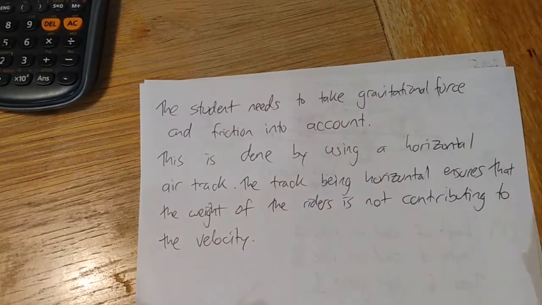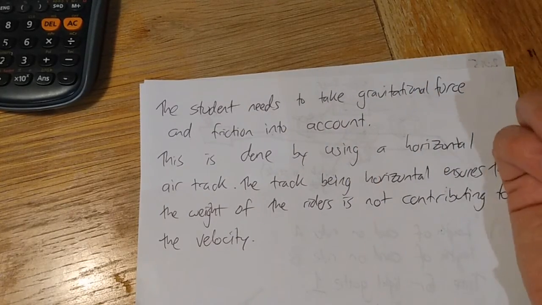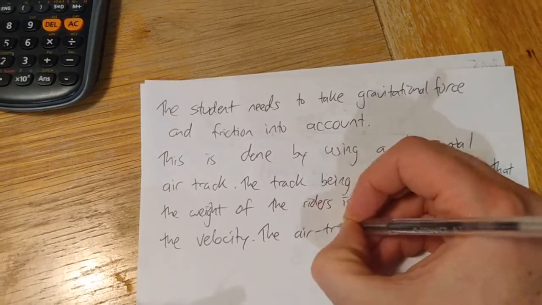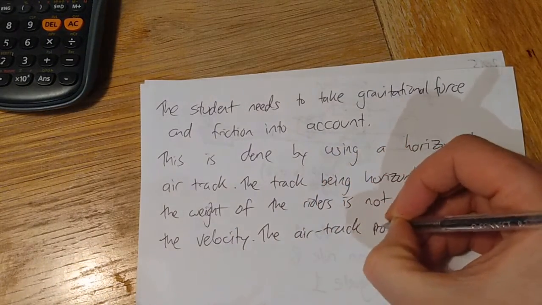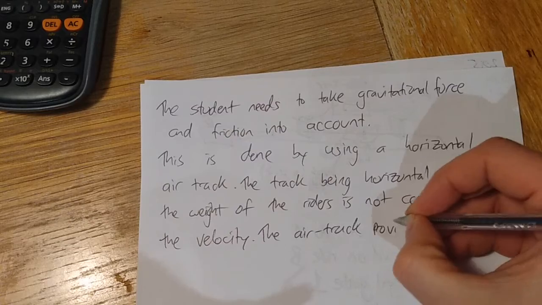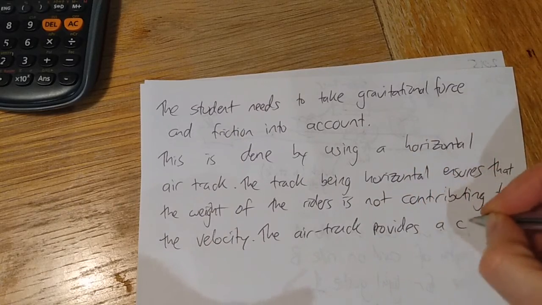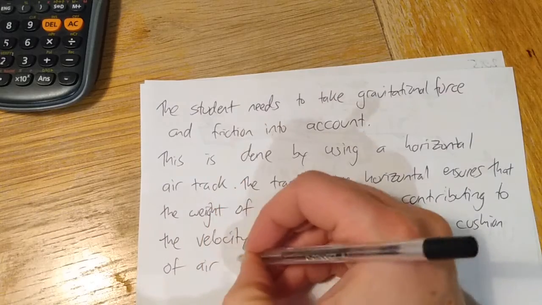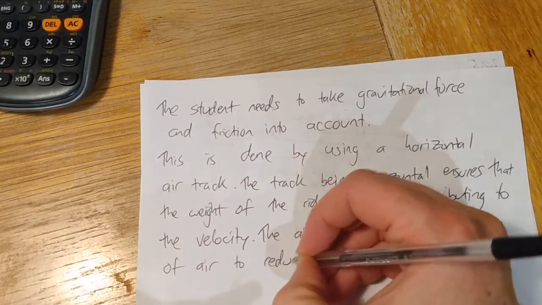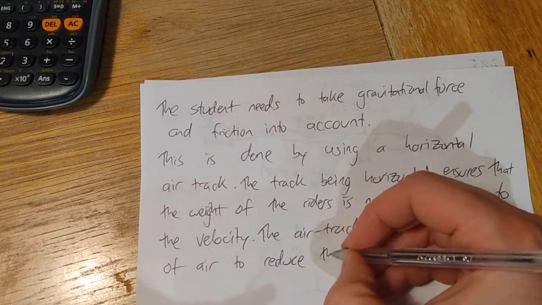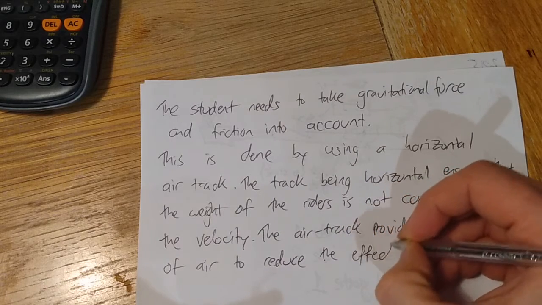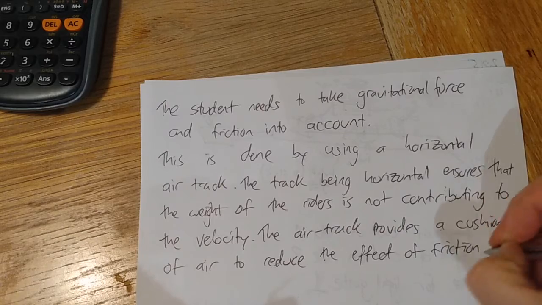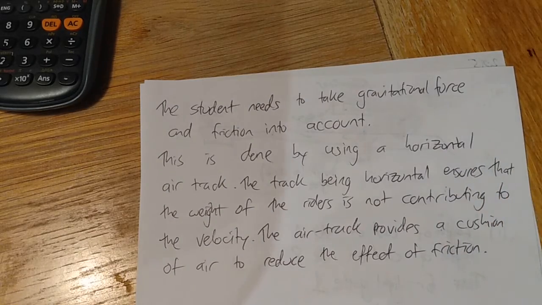There's no net effective force. The air track provides a cushion of air to reduce the effect of friction. I say reduce because there is still friction with the air itself. Okay, cool.